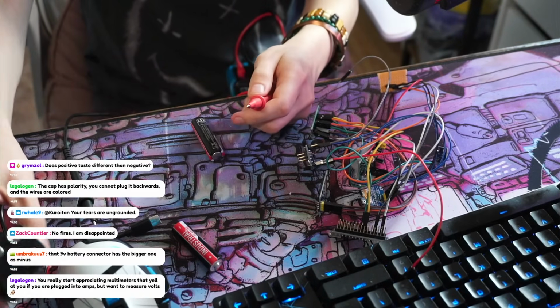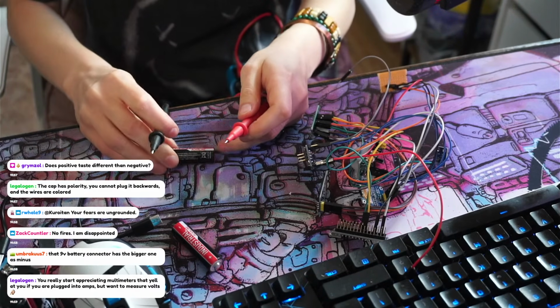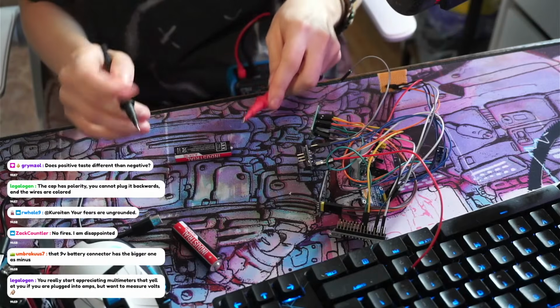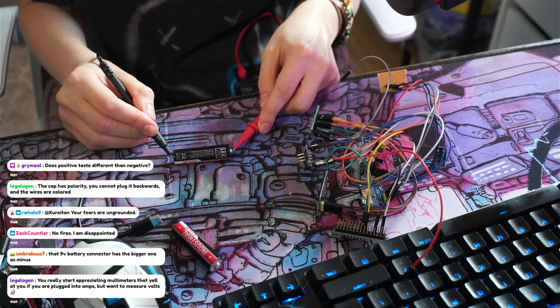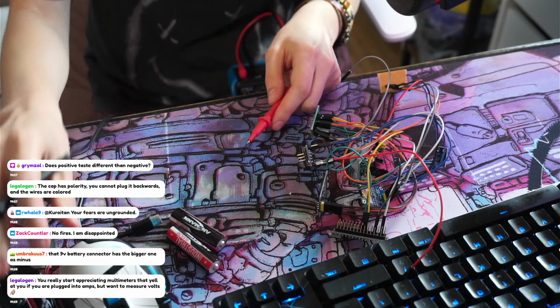Yeah, the good news is I wasn't accidentally trying to measure current, so I definitely didn't blow a fuse anyway. Well, I hope I didn't. 0.39 volts, pretty much dead.